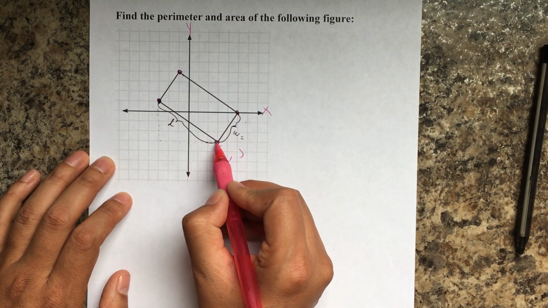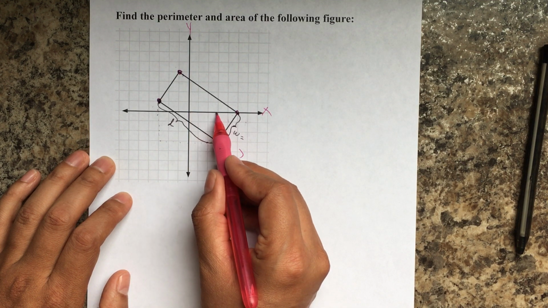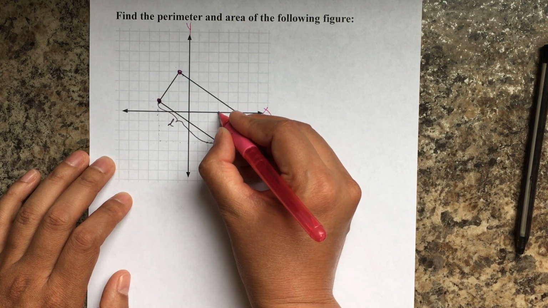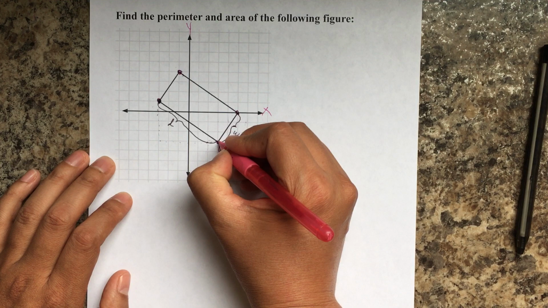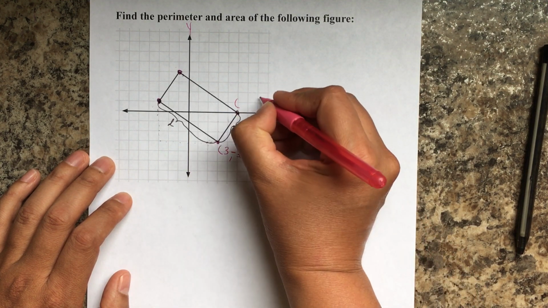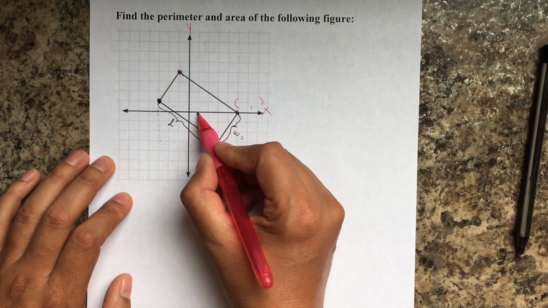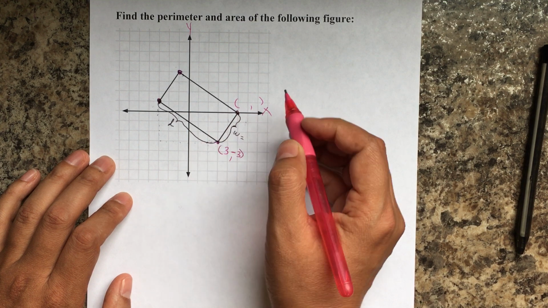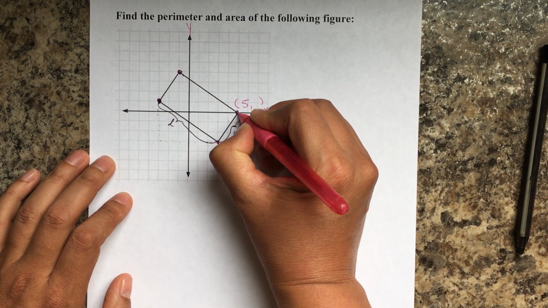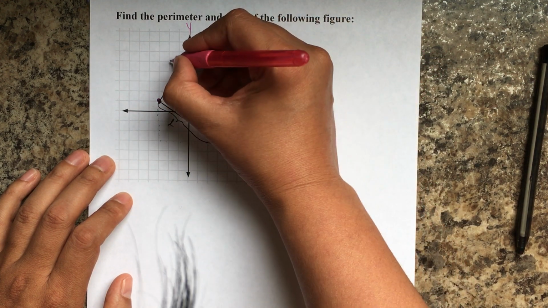So, to get here, beginning at the origin, it's going to be 1, 2, 3. So positive 3 on x. And then you go down 1, 2, 3. Since you go down, it's going to be negative 3. For the next one, you move 1, 2, 3, 4, 5 on x. And then from here, you don't go up or down, so that means it becomes 0 for y.